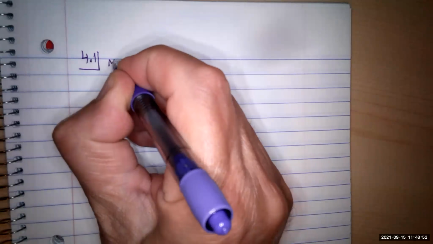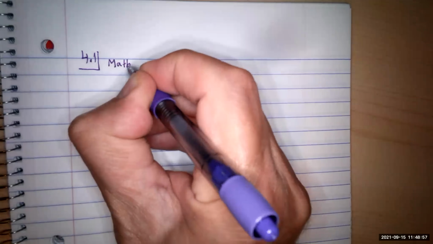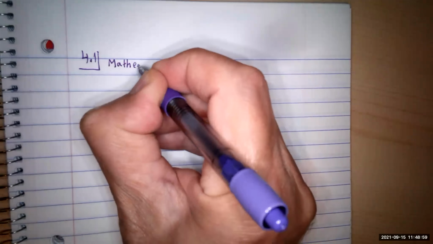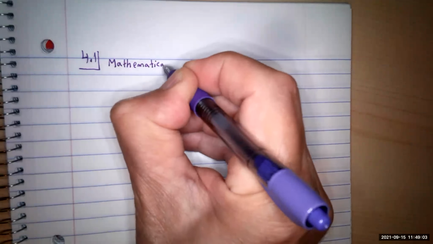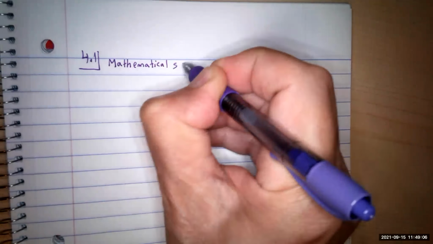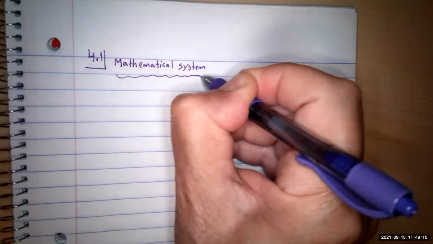So we have the tools now. We're going to see how we're going to apply it. Let's talk about a mathematical system first. What is a mathematical system? We are going to create a kind of structure, then we work with the mathematical system. Every mathematical system should have the following parts, if you like, that I'm going to talk about.